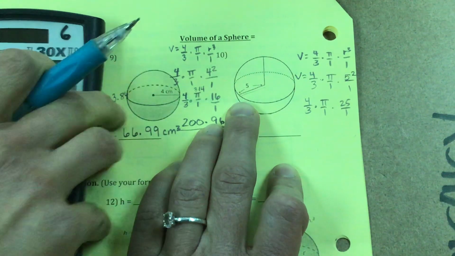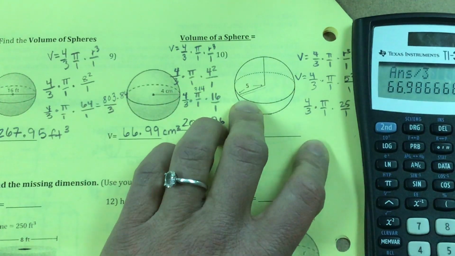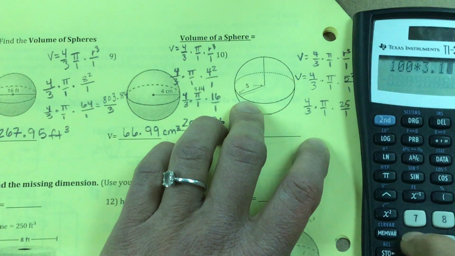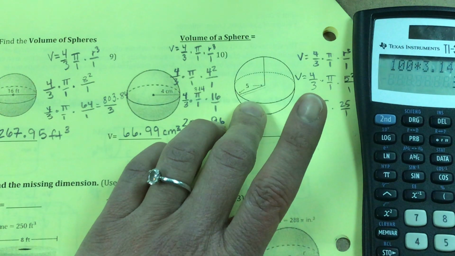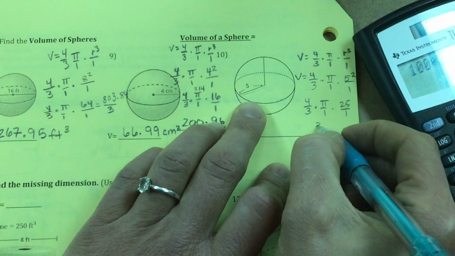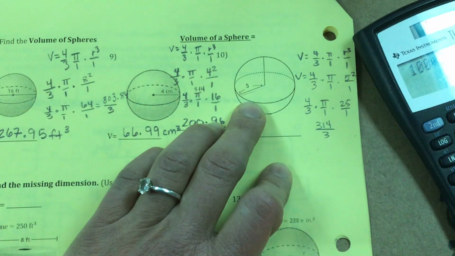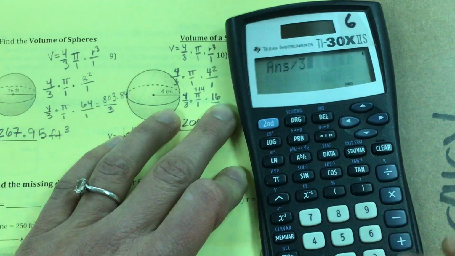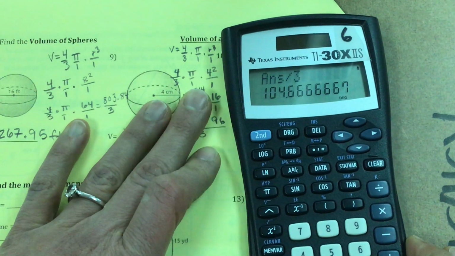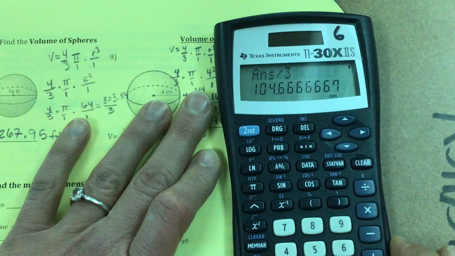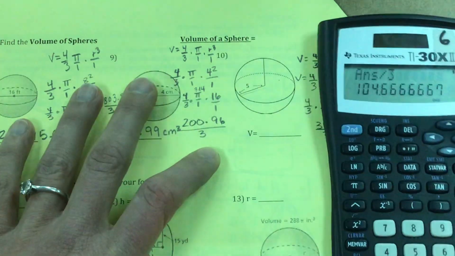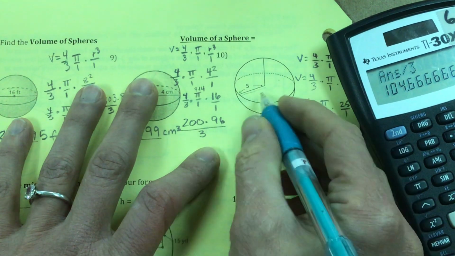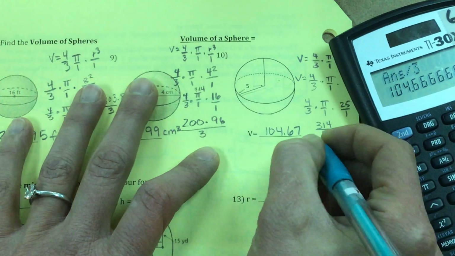So I'm going to take 4 times 125 is 500. 500 times 3.14 should be 1570. All divided by 3. I'm going to divide this by 3. And we get 523.333. Again, that's repeating, so we'll call that 523.33. And there's no label, so we're going to go ahead and go units cubed.